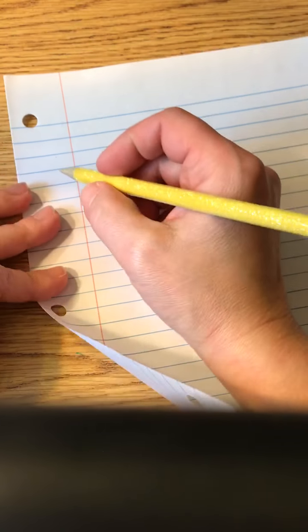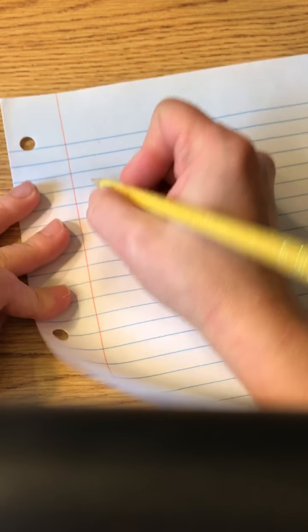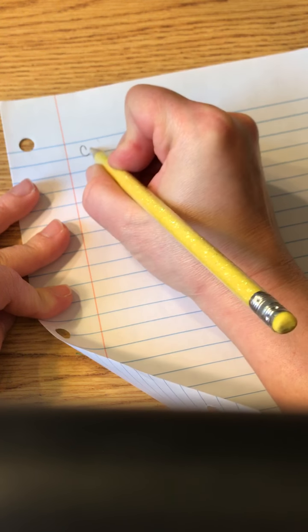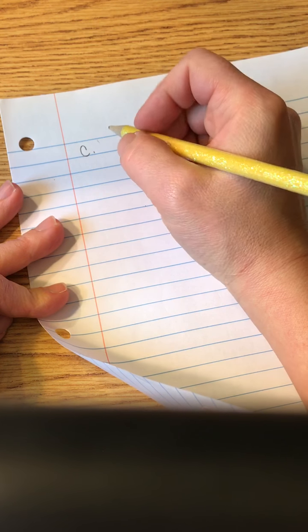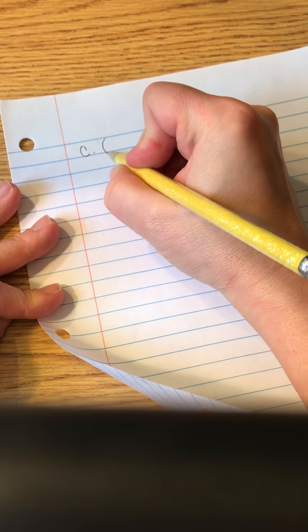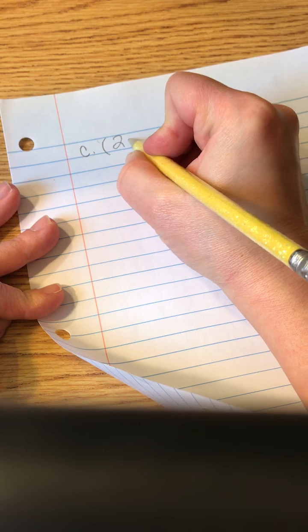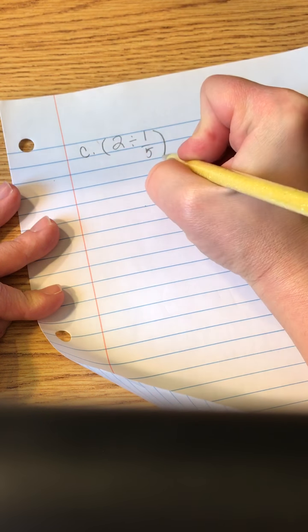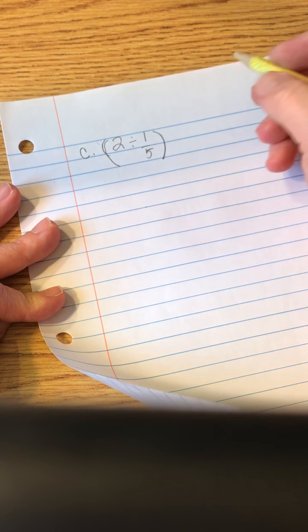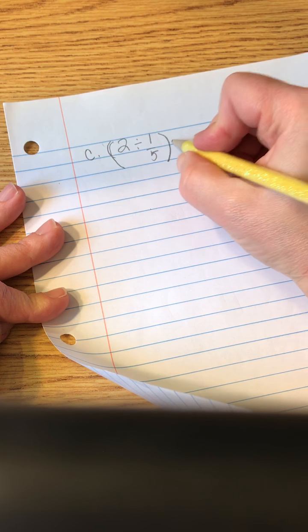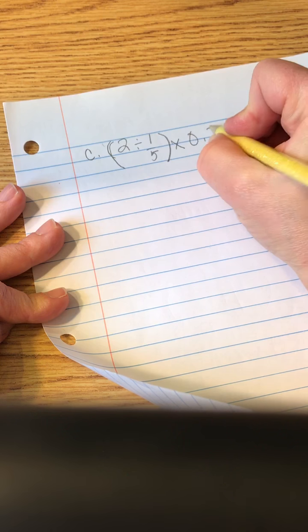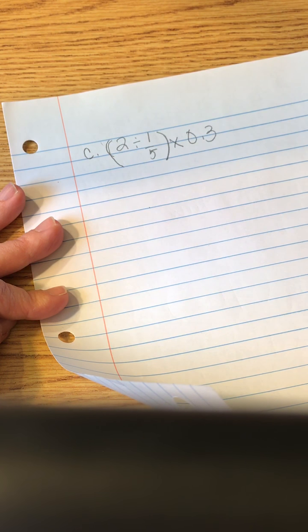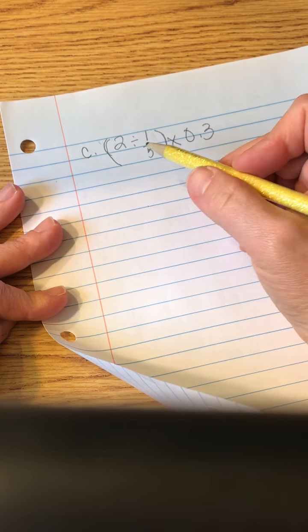And I'm going to move on to C. We're going to continue to get more difficult because our brains are stretching and growing. And so I have C. And this is 2 divided by 1/5. I guess I should have made my parentheses bigger there. Times 0.3.